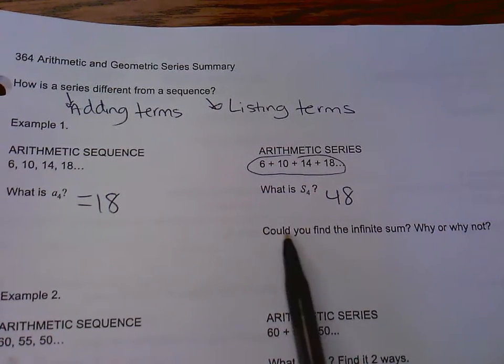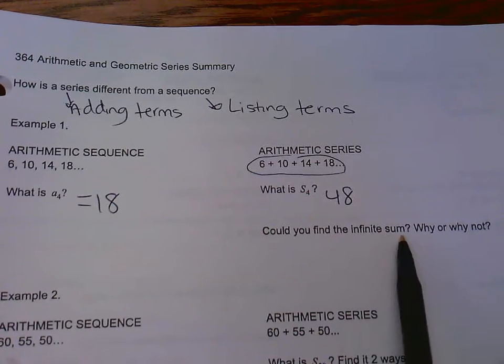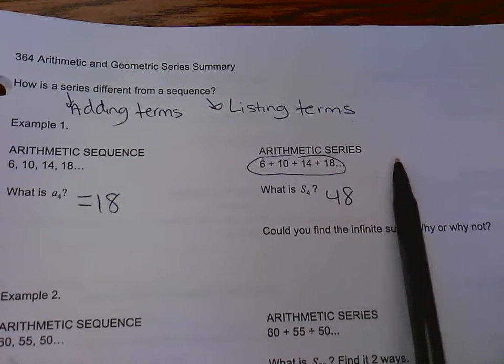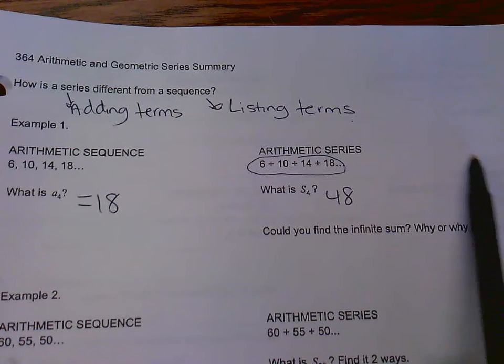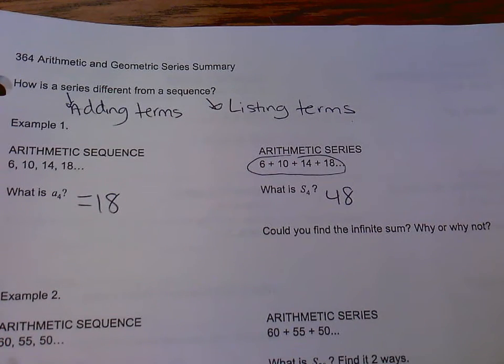And it says, could you find the infinite sum? So it goes ... Could you find the sum of all these numbers forever and ever, and why or why not? Could you? What would be the sum? You couldn't, there's too many numbers, and it diverges.